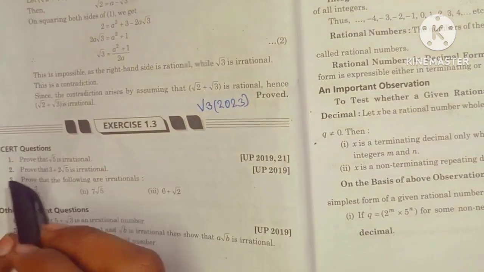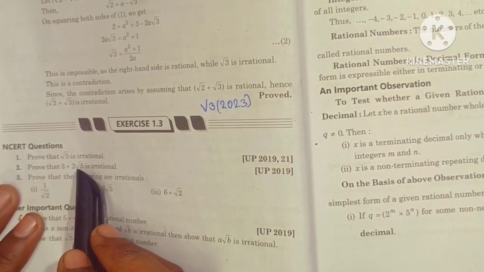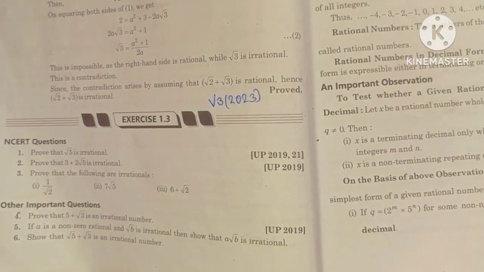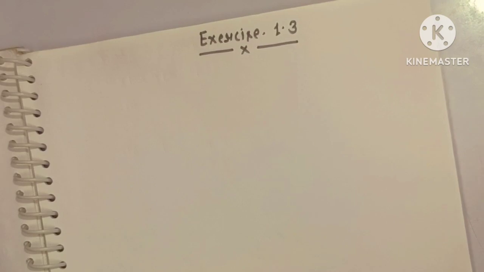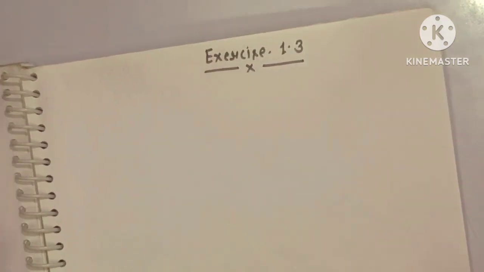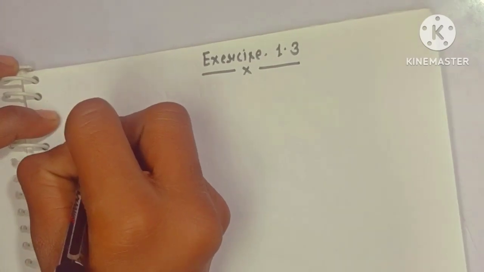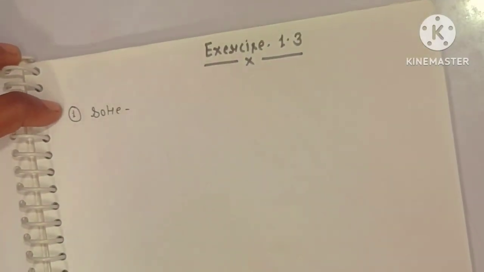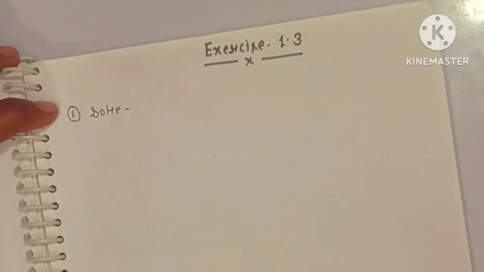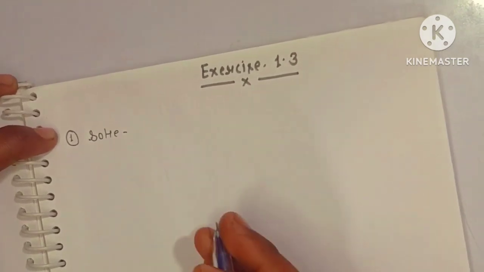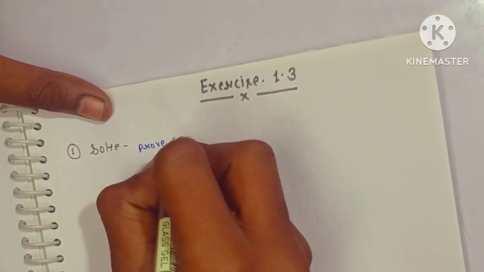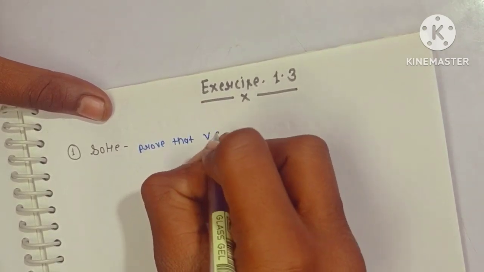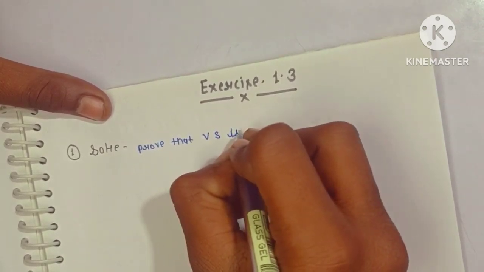Question number 1: Prove that root 5 is an irrational number.